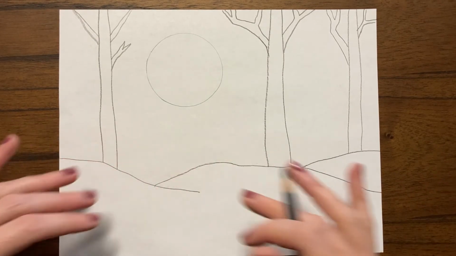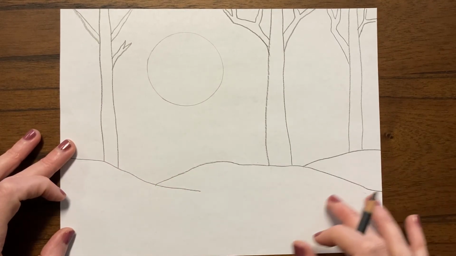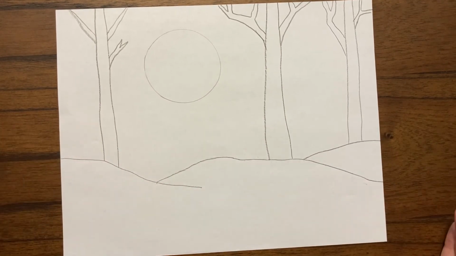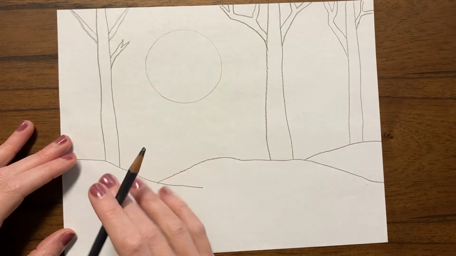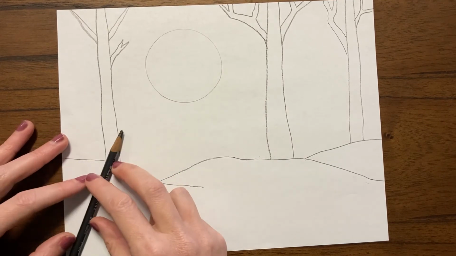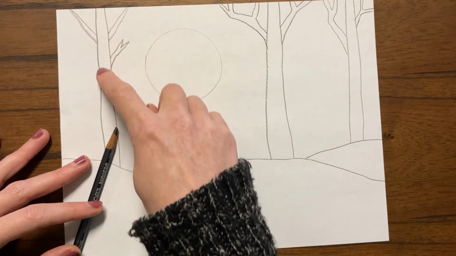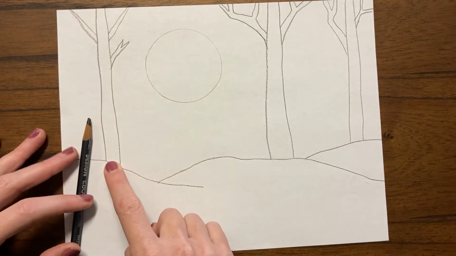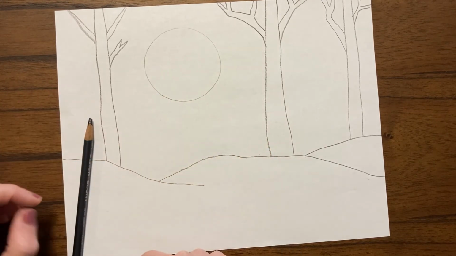So we're going to create a couple shadows down here in the foreground or on the snow. And what's going to be giving the shadow is the light from the moon and the tree. So the tree is blocking the light, and that's how shadows are created. So there's an object standing in the way of the light shining down, and that's how we create shadows.